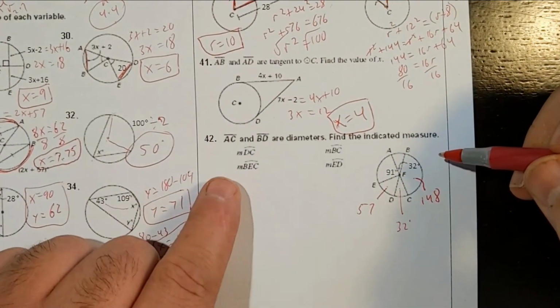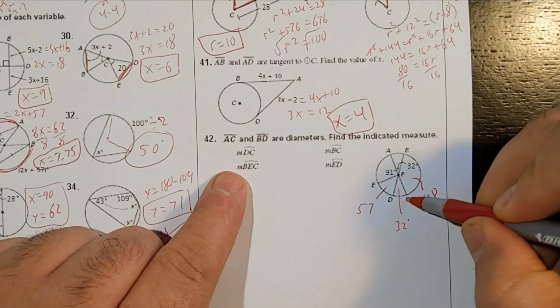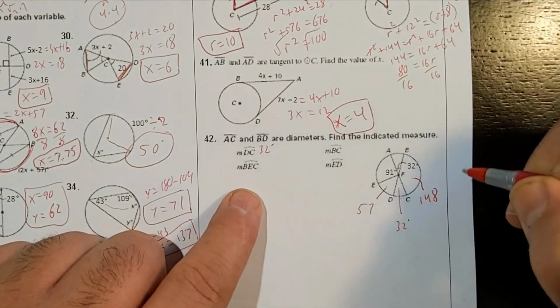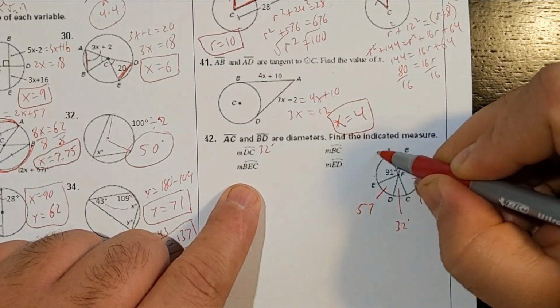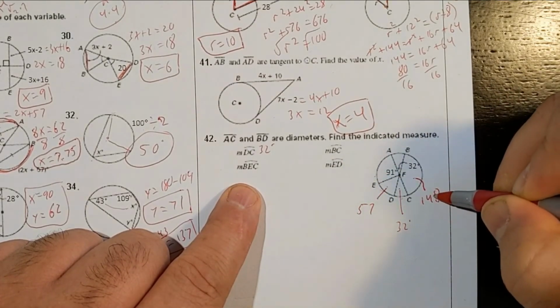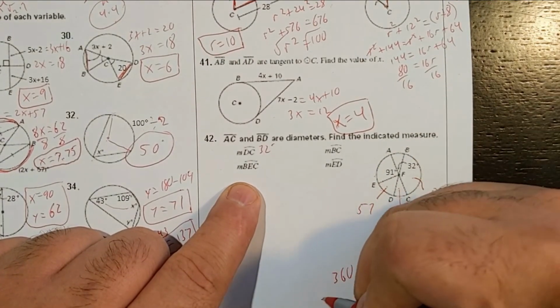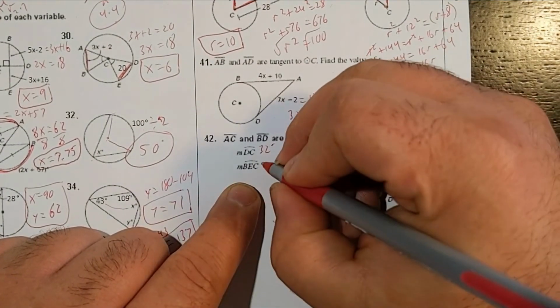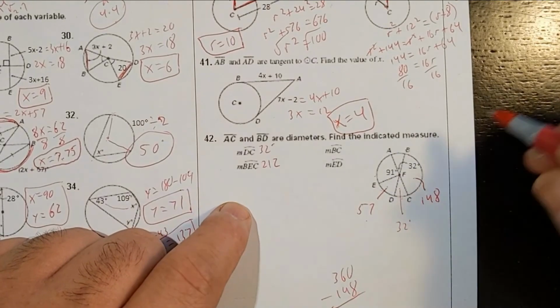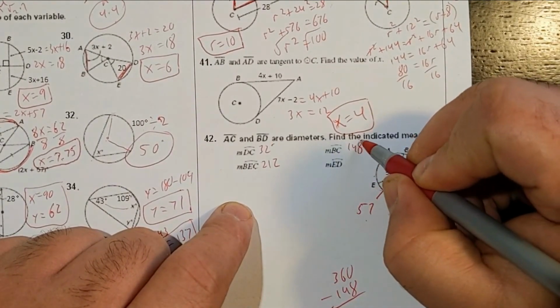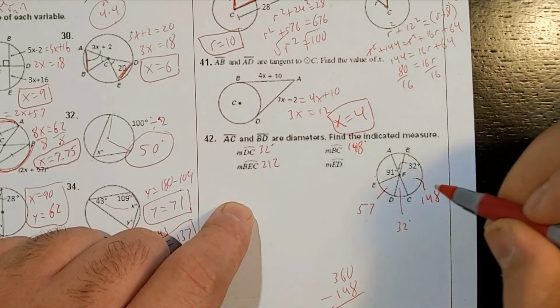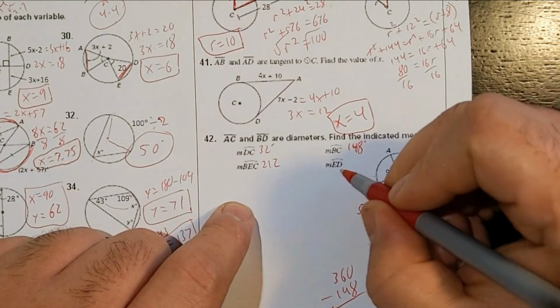And now we can find the pieces that we want over here. So DC, 32, we already found it. BEC, B, E, and then C would be everything except for the 148. So 360 minus 148 makes this 212. And then arc BC from here to here, we already have that, 148. And then ED, we already have that, that's 57.